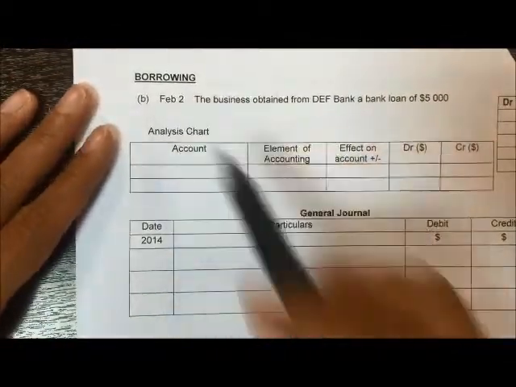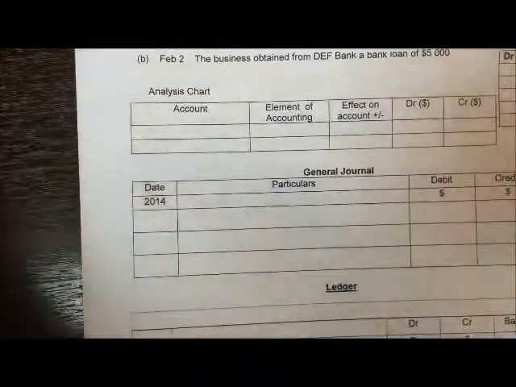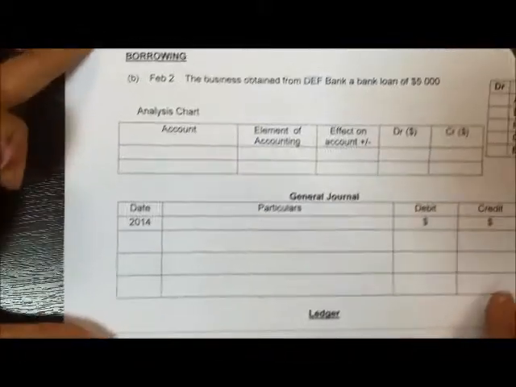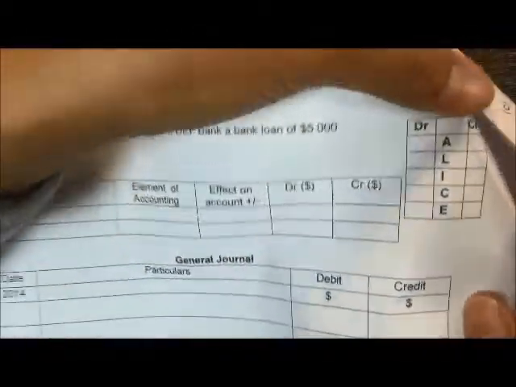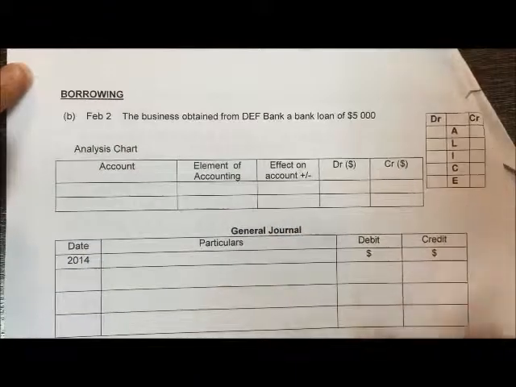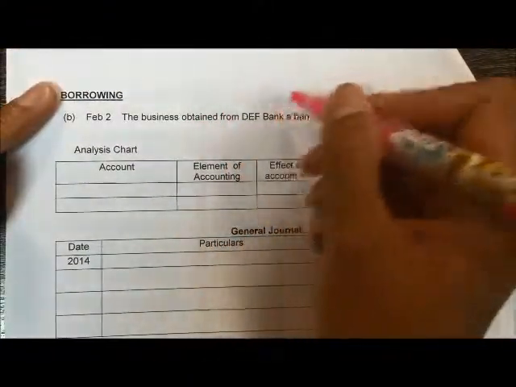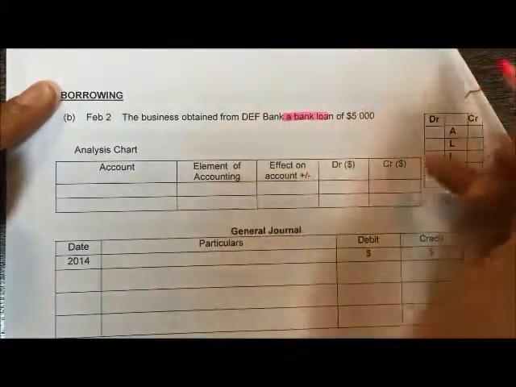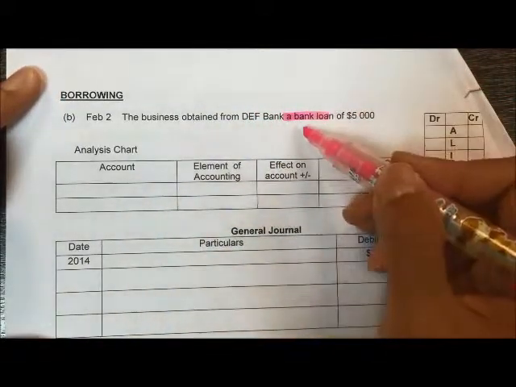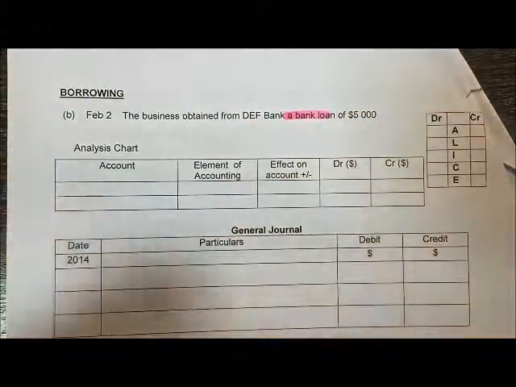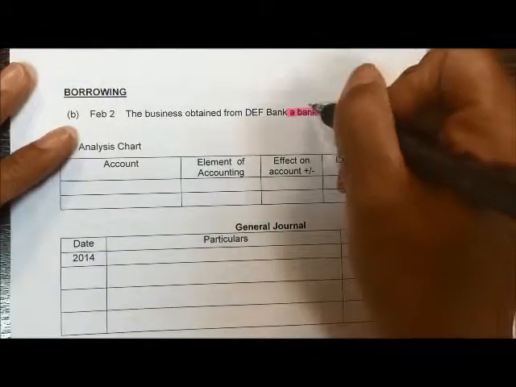Let's look at the next one, which is on February 2nd. February 2 shows some borrowing. So let's look at some important keywords here. They obtain a loan. There's a bank loan. And normally a bank loan will be put in the business bank account. So this is a bank loan.